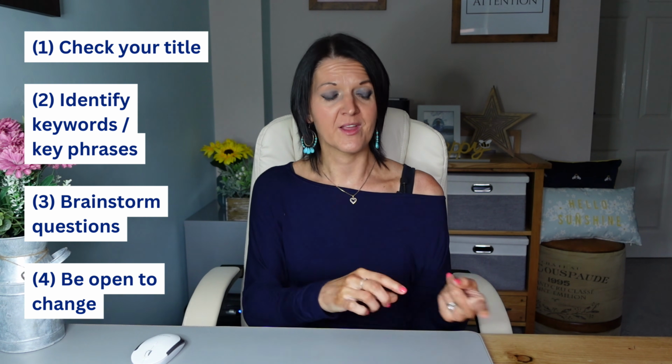So there you have it, four things that you can do to start structuring your literature review today. Firstly, make sure your title isn't causing you any problems. Secondly, identify the keywords and the key phrases from that title that you can then use to structure your sections. Thirdly, develop some questions underneath each of those provisional headings that you want the literature to answer. And fourthly, be open to the possibility, well, the inevitability of your literature review structure changing.